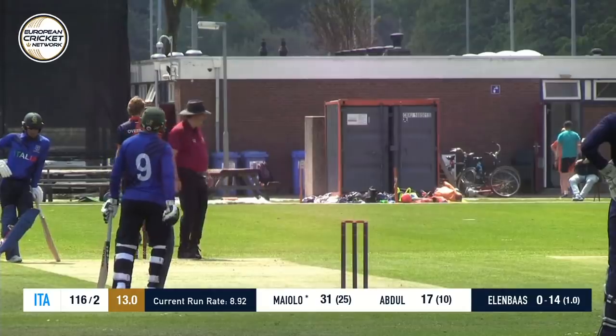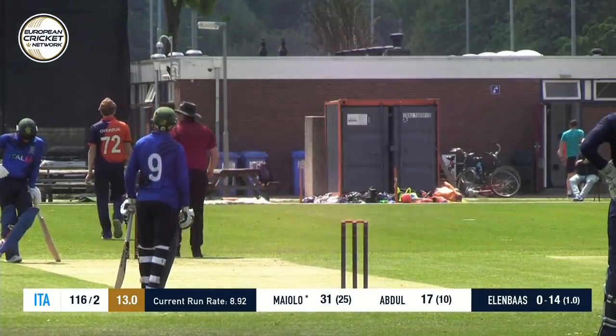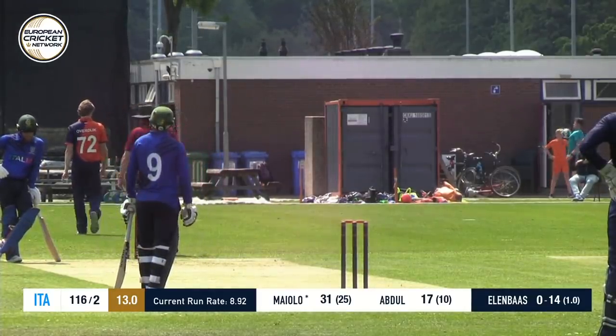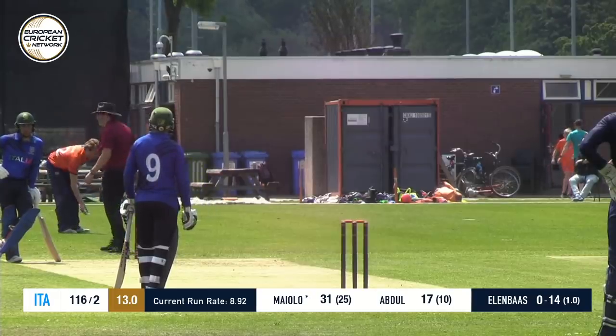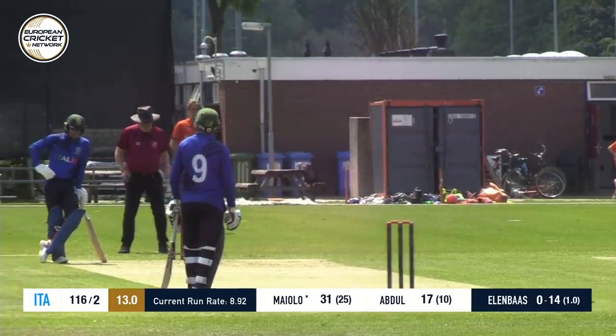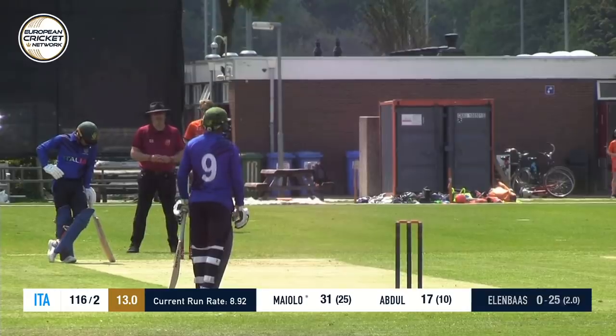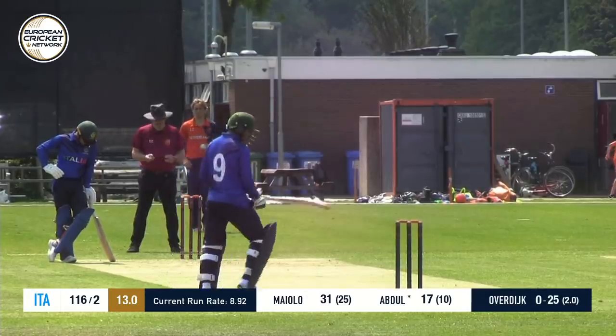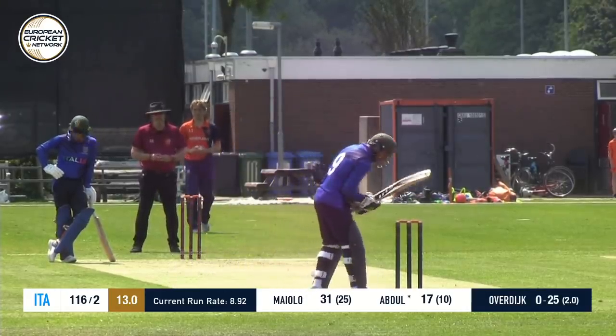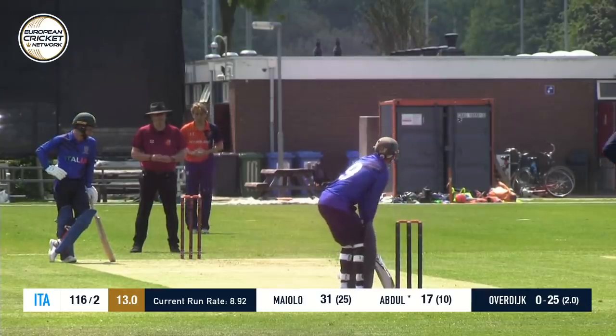Not such good news though for the Dutch, 72 all out, who have been just well and truly outplayed in this match. They struggled with the bat, just couldn't get anything really off the square, off the spinners. The Italians used good tactics, just sticking with the spin as it was working for them.